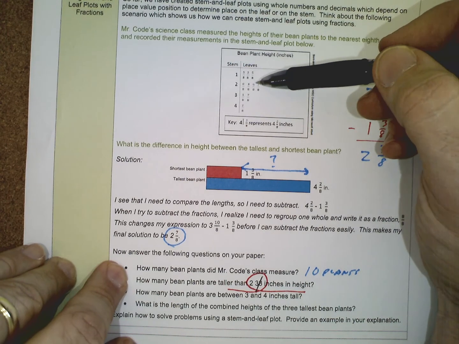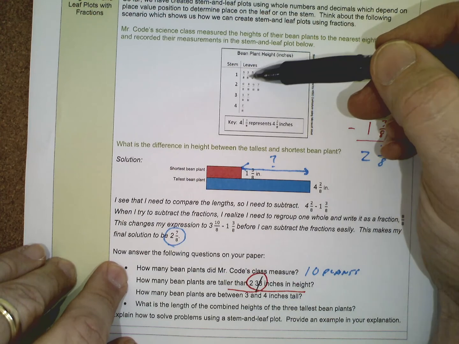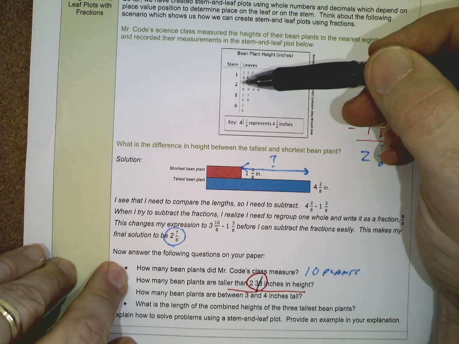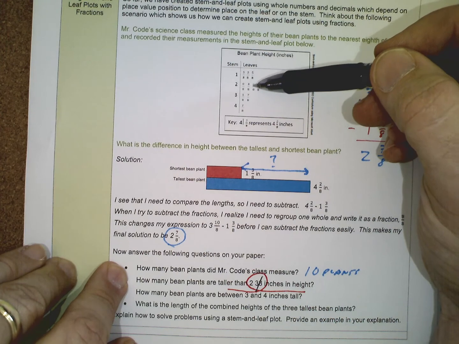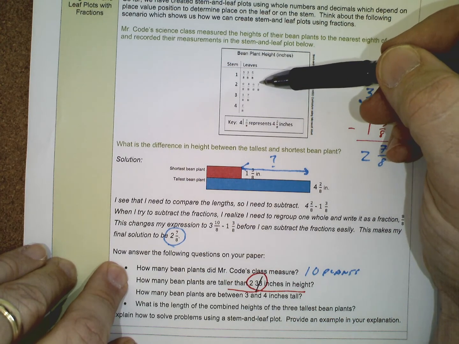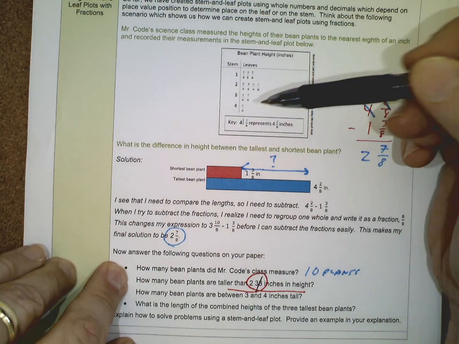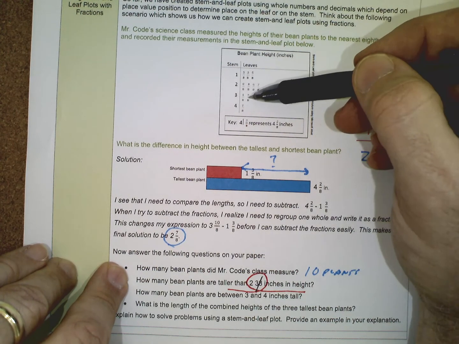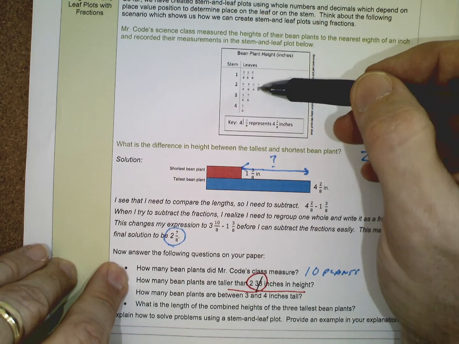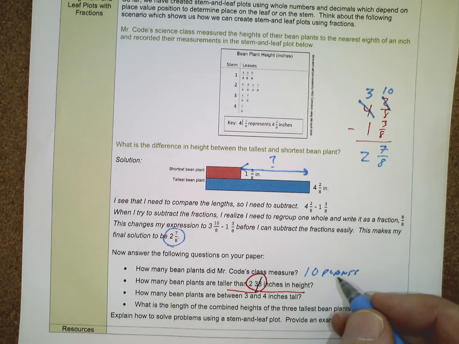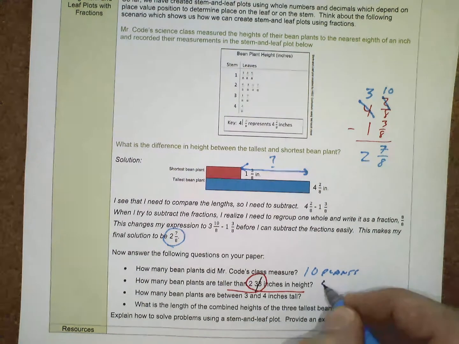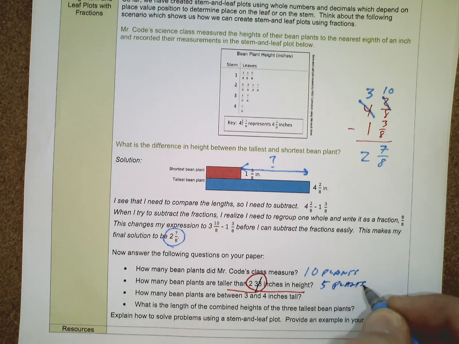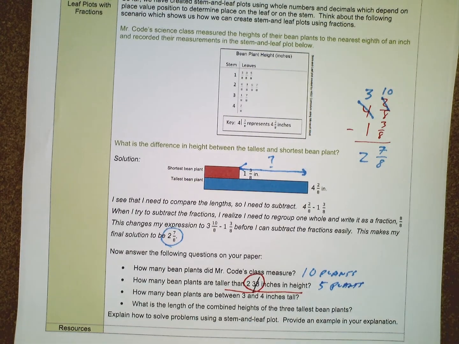Okay, entonces lo que vamos a hacer, vamos a ver, okay, eso es 2 y 0/8, que es menos, 2 y 3/8, que es igual a 2 y 3/8. Queremos los que son más, 2 y 6/8, 2 y 7/8, y los dos que tienen 3 y 4 como números enteros. Entonces podemos contar 1, 2, 3, 4, 5. We can count them now. We have 1, 2, 3, 4, 5. So the answer to how many bean plants are taller than 2 3/8 inches in height would be 5 plants. ¿Cuántas plantas son más alto que 2 y 3/8 pulgadas? Y las respuestas son 5 plantas.